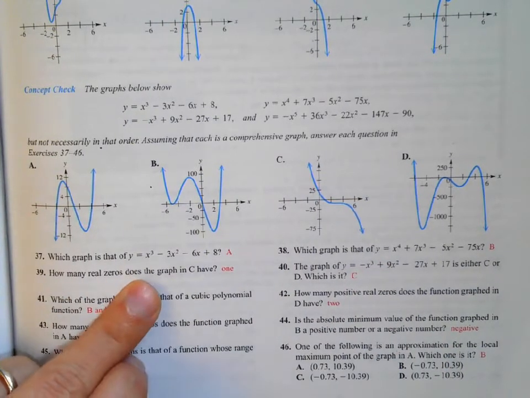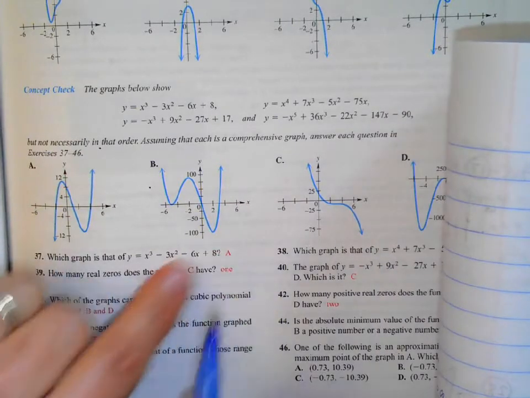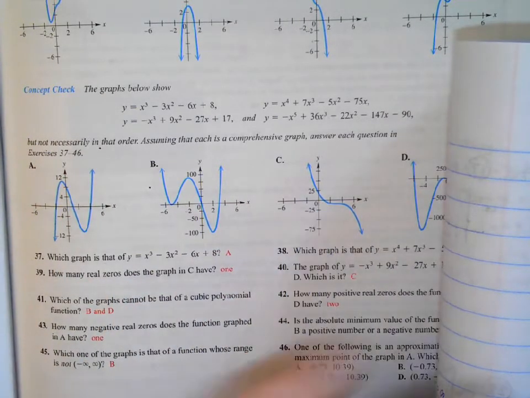Okay, how many real zeros? Remember, zeros are where it crosses my x-intercept, right? So it crosses my x-intercept one time, so there's one real solution there.